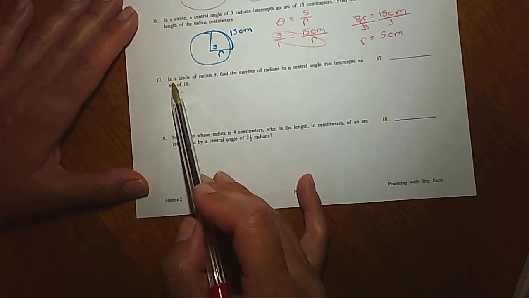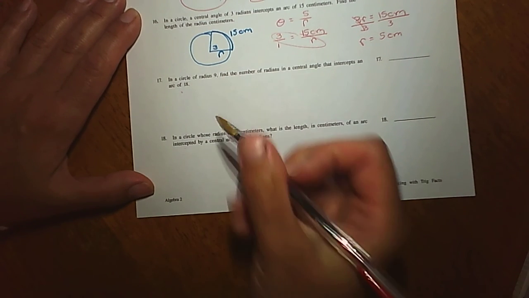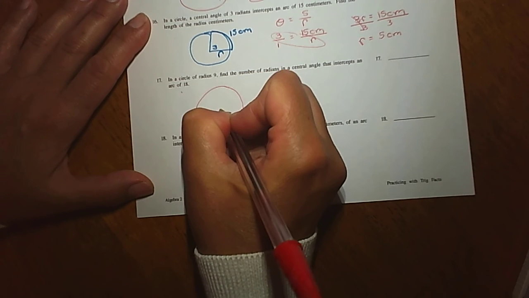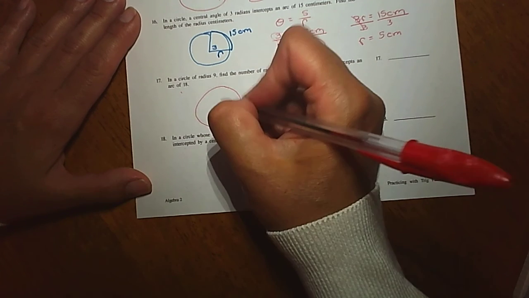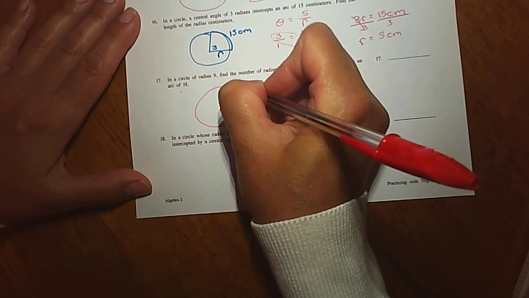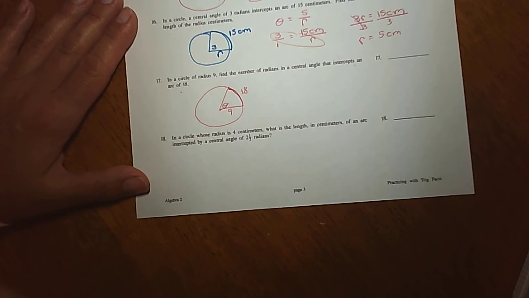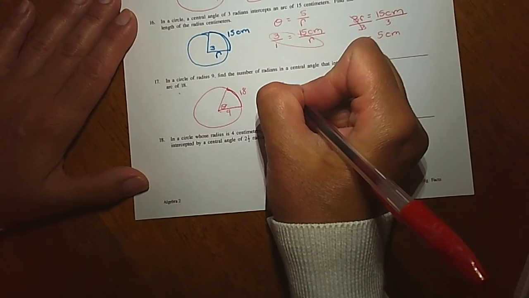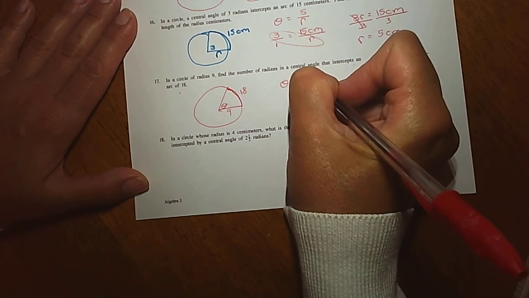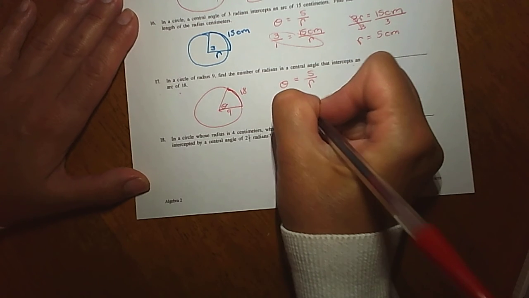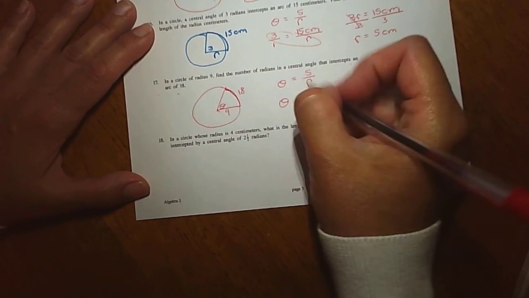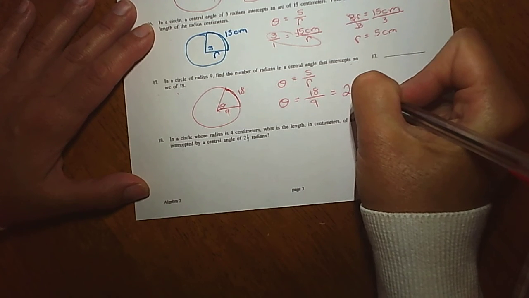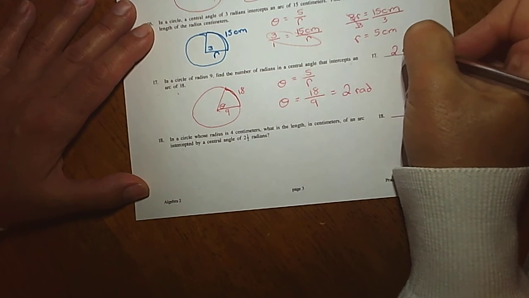Okay. Again, if you didn't do these two, pause me for a minute, try it, check yourself. All right, here we go. In a circle of radius 9. All right, let's draw a circle. And we know the radius is 9. Find the number of radians in a central angle that intercepts an arc of 18. So this time the arc is 18, and we're trying to find the angle. So I'm doing theta equals S over R. I don't know the angle, but the arc is 18 and the radius is 9. Well, what is 18 over 9? That would make 2 radians. It's 2 radians.